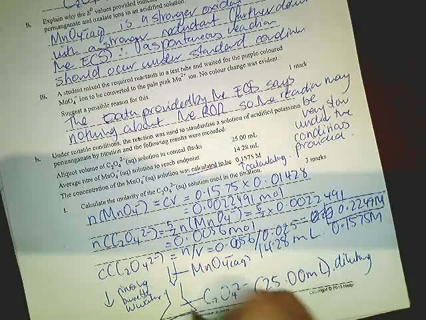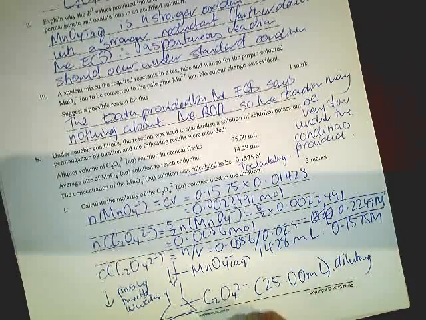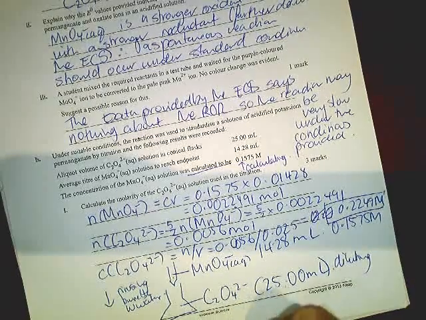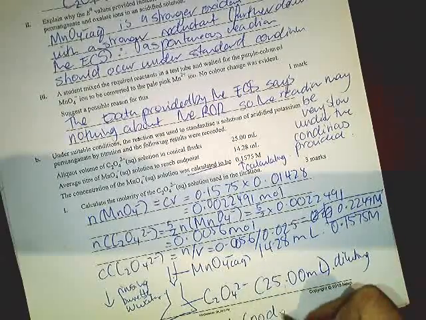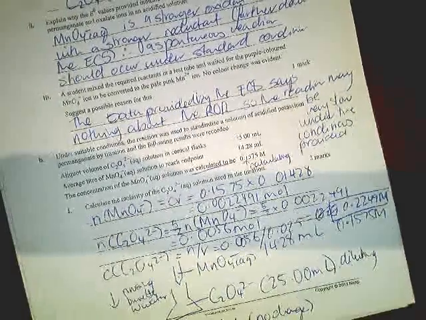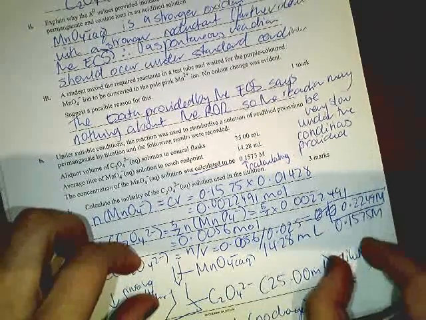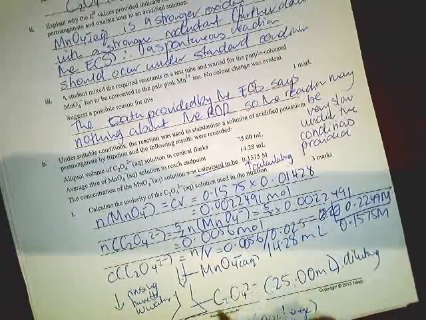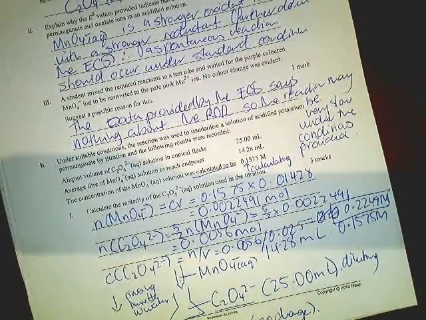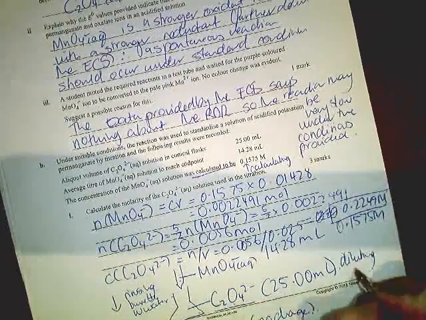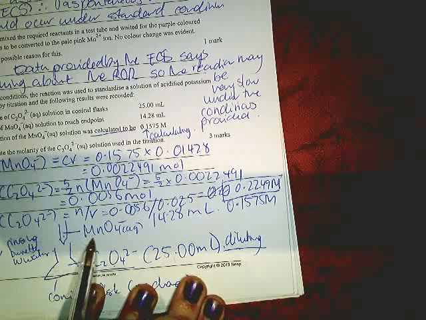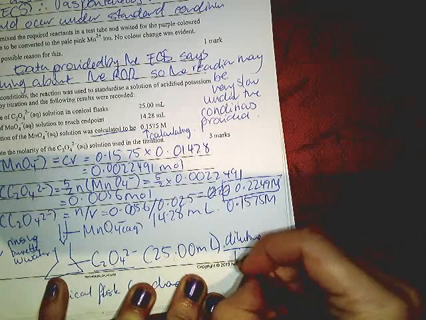If we rinse the conical flask with water, no change, because we take our moles from the pipette, so the pipette accurately measures out this. Now if you rinse the pipette with water, we are diluting this, so less MnO4 will need to react, giving us a higher value than we expect.